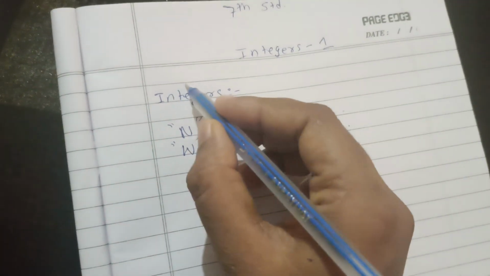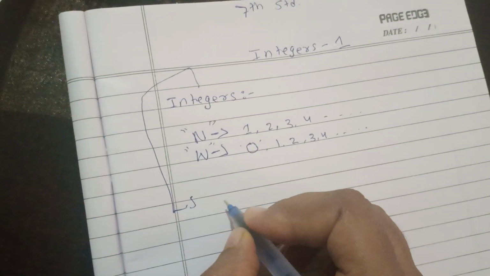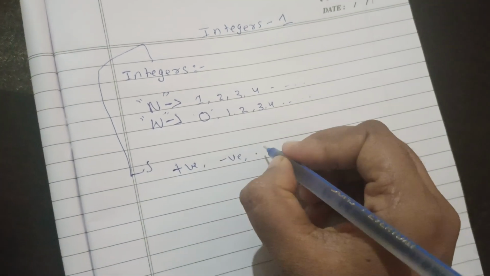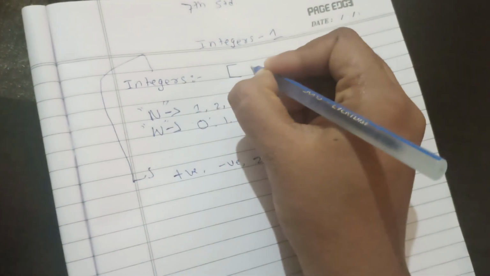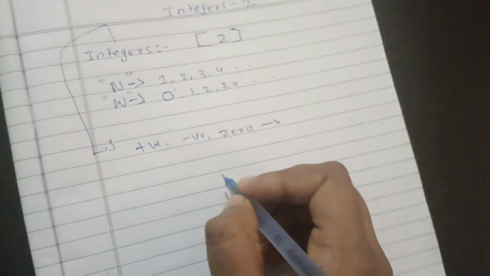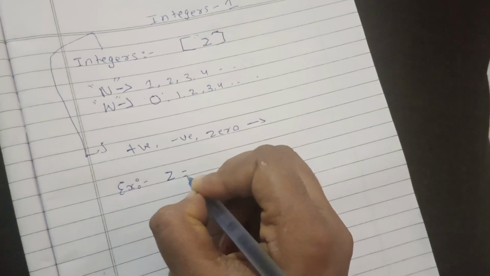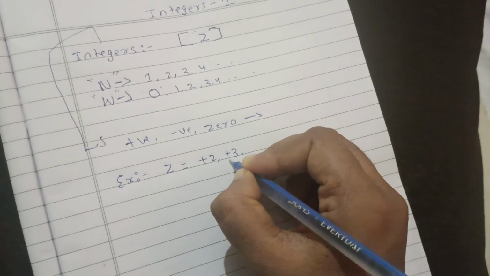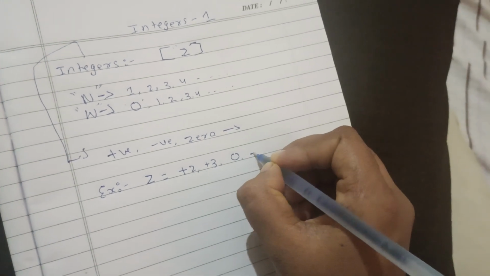Now, what are integers? Integers are nothing but the positive numbers, negative numbers, and also including 0. They are nothing but integers, and integers are usually denoted as Z. Z is nothing but an integer. An example for an integer: Z is equal to plus 2, plus 3, which are positive numbers, 0 which is a whole number, and also negative numbers.